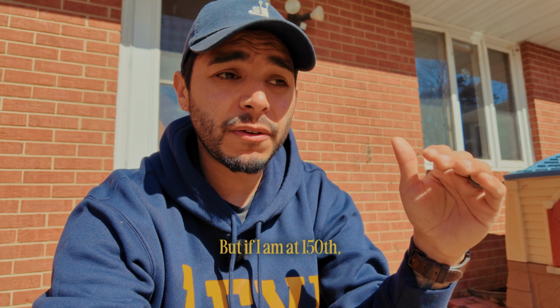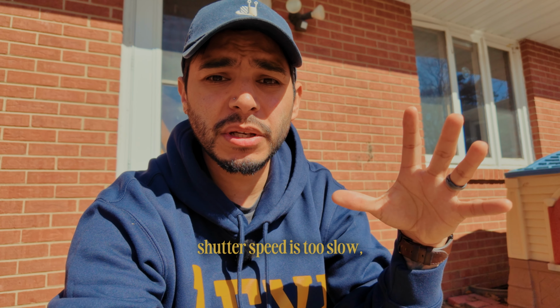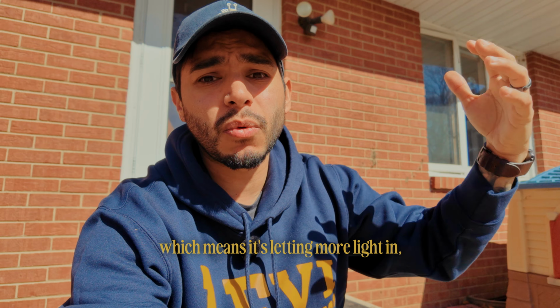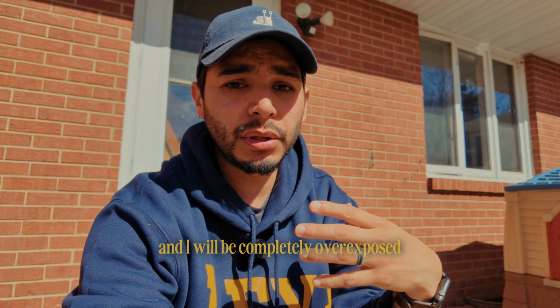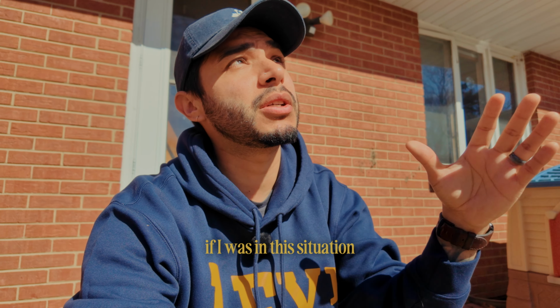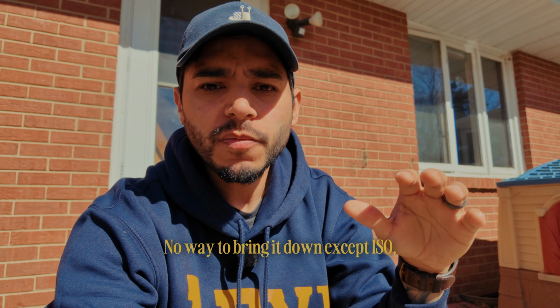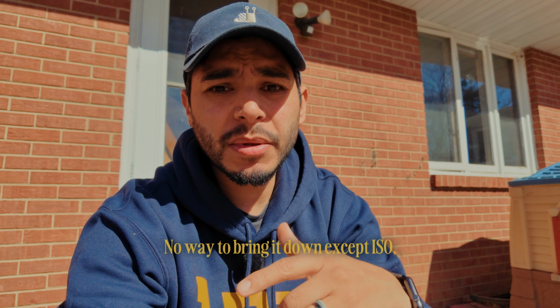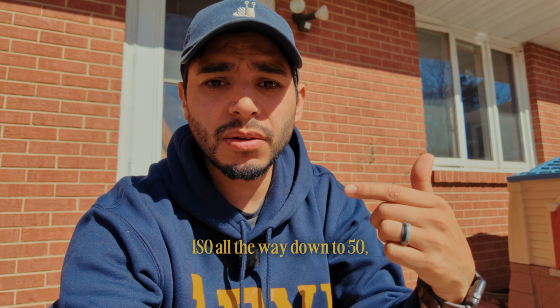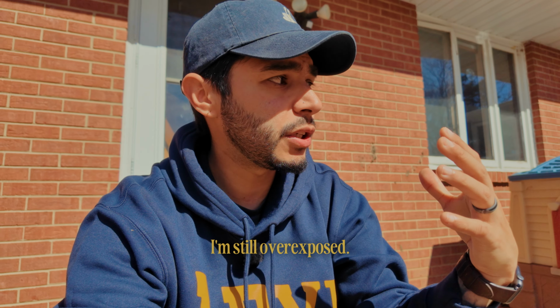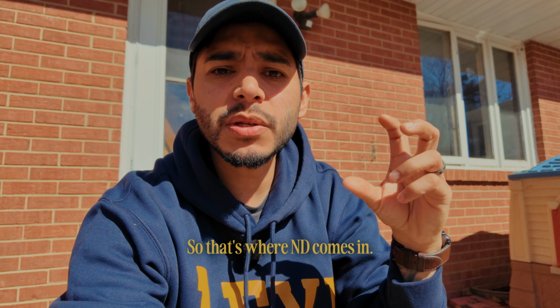But if I am at 1/50th, that means the shutter speed is too slow, which means it's letting more light in, and I will be completely overexposed in this situation where I have harsh lighting right now. There's no way to bring it down except ISO, and even if I crank the ISO all the way down to 50, I'm still overexposed. It's just too much light. So that's where ND comes in.